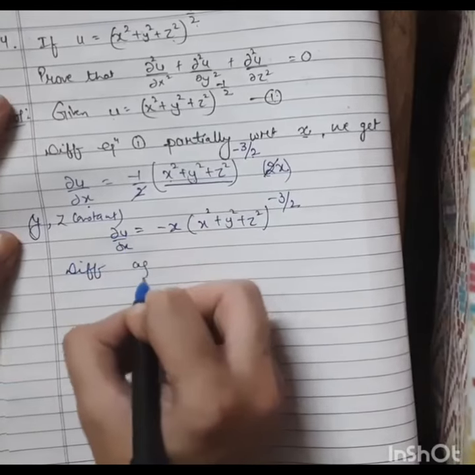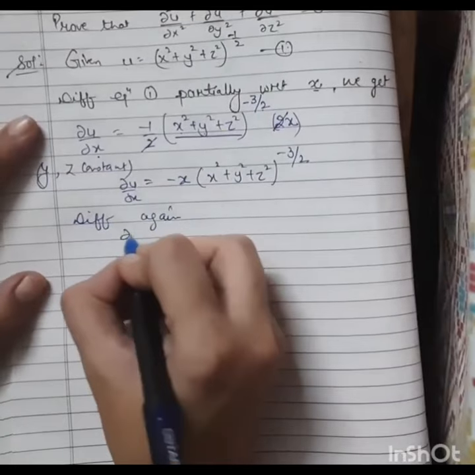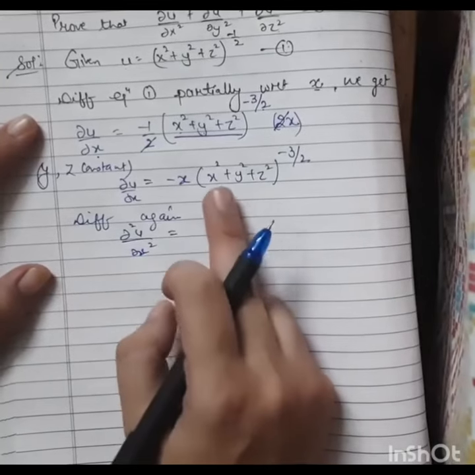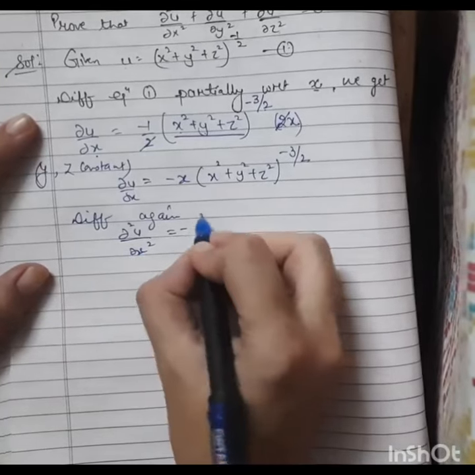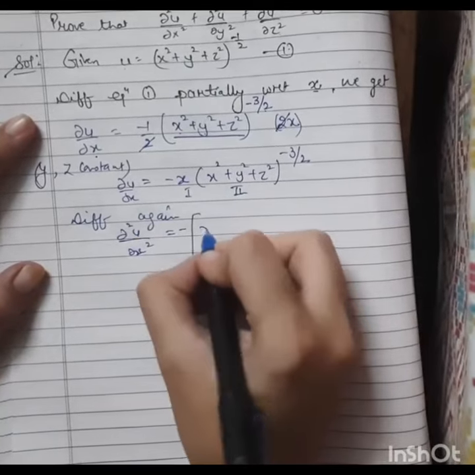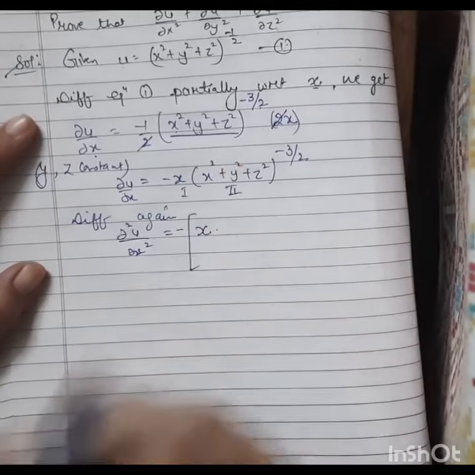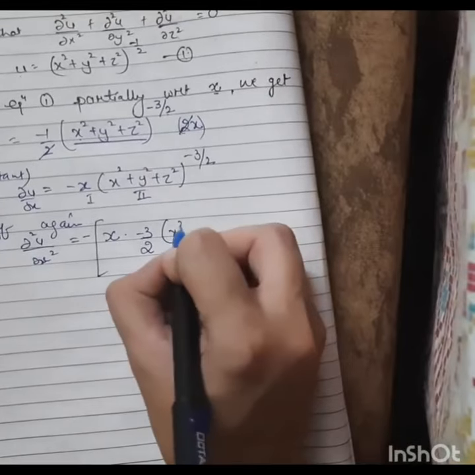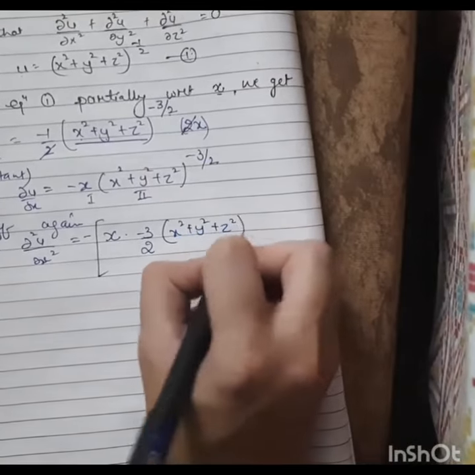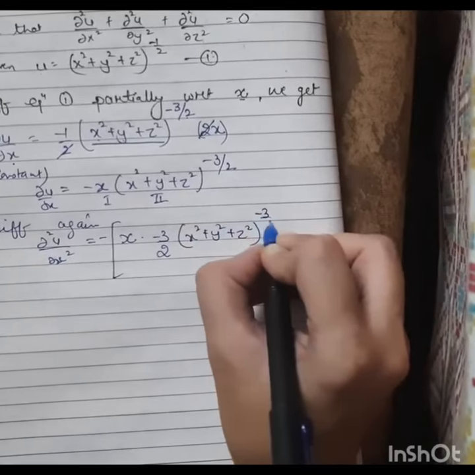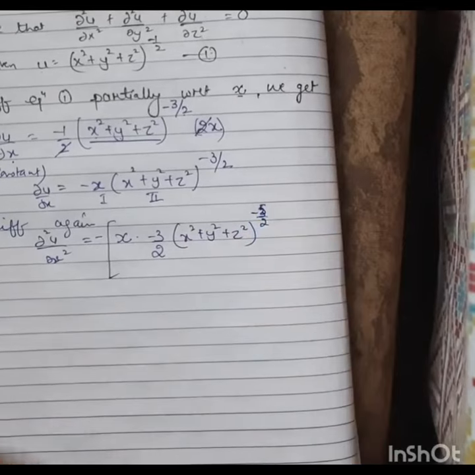Now I will differentiate this again to get del square u by del x square. Now I need to apply product rule here. First function, second function. First function as it is, derivative of second, that is minus 3 by 2, again the power rule, (x square plus y square plus z square) to the power minus 3 by 2 minus 1, that is minus 5 by 2.